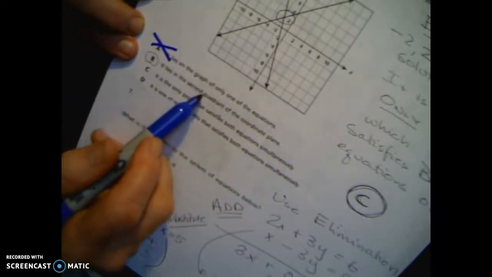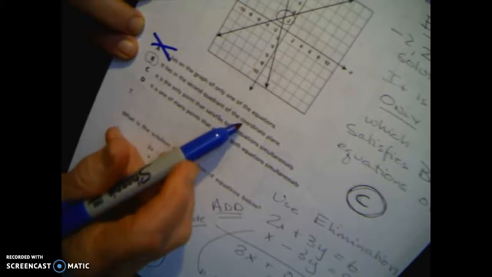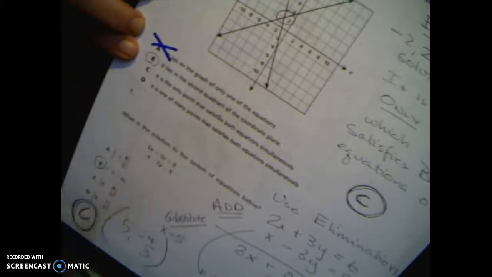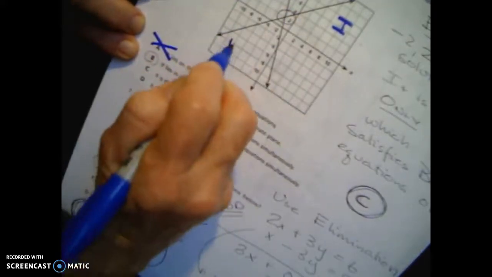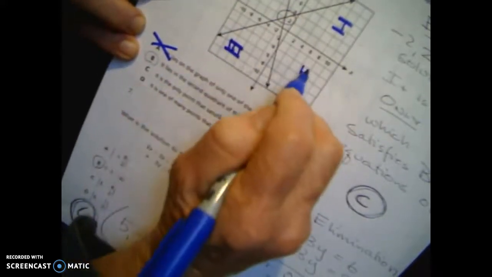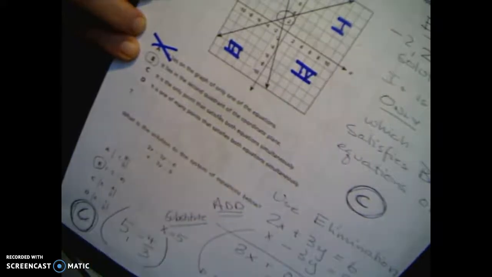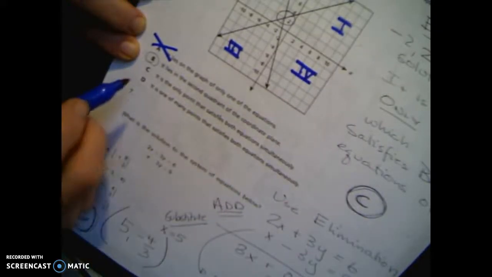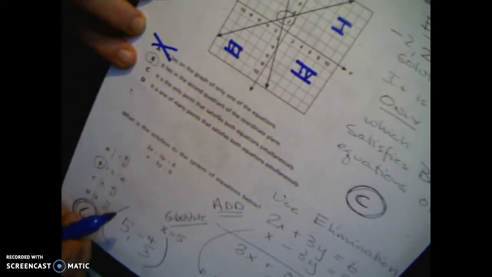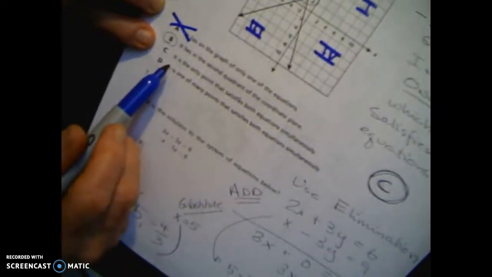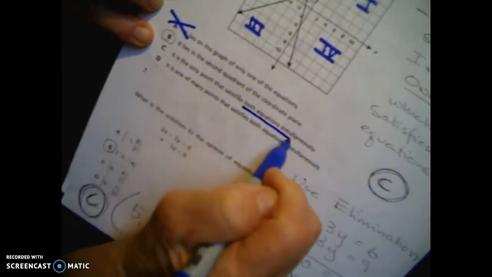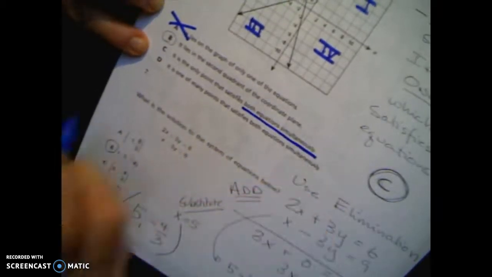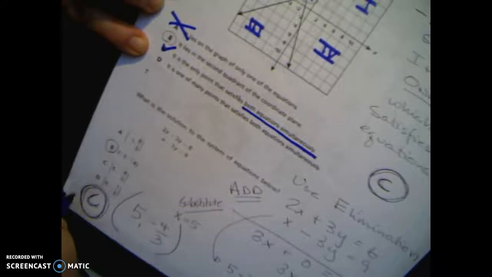B says it lies on the second quadrant of the coordinate plane. Well, that's true. It does lie there, because remember our quadrants are 1, 2, 3, and 4. But that is probably not the best answer. So I'm just going to hold that one. I'm not going to cross it out yet. C says it is the only point that satisfies both equations simultaneously. Well, yes, that's true. And that's the best answer.